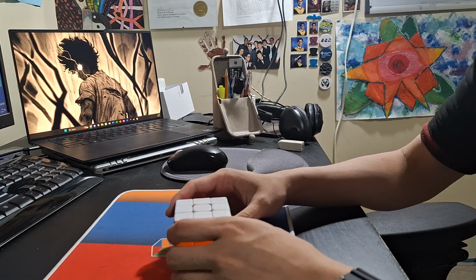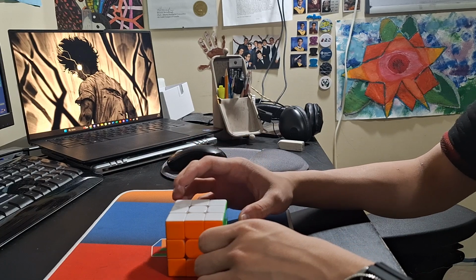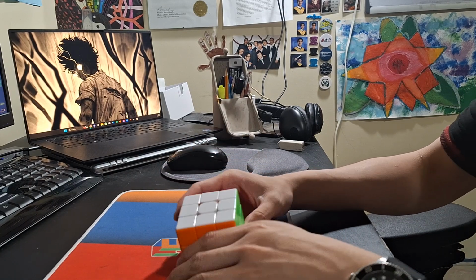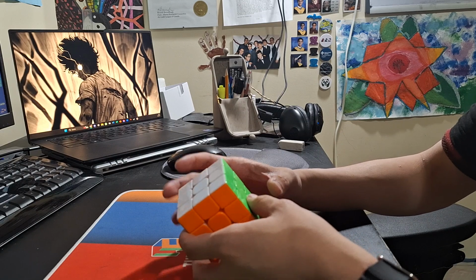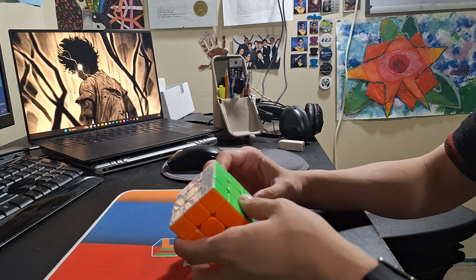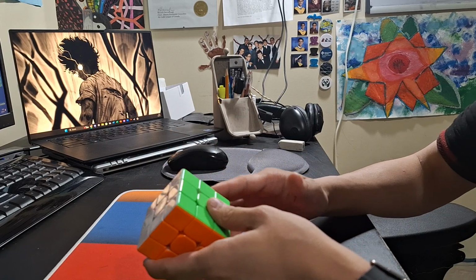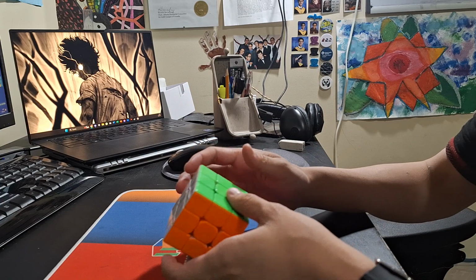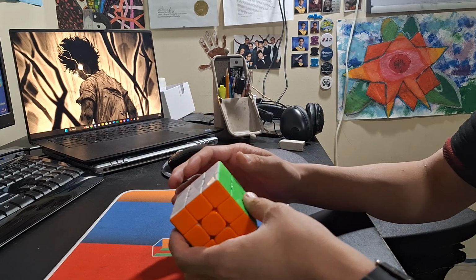The final thing we're going to learn before we start doing turns on the cube is Rubik's Cube notation. When we're thinking about this, there's really a couple of moves that you need to know and a couple of directions that we need to be familiar with. We're going to start off with the sides of the cube.